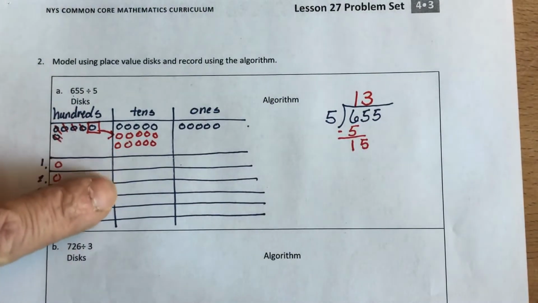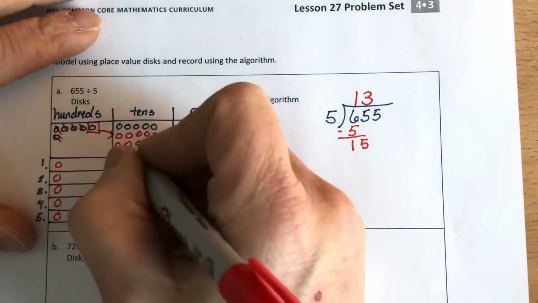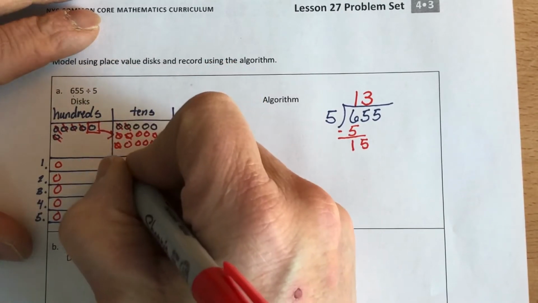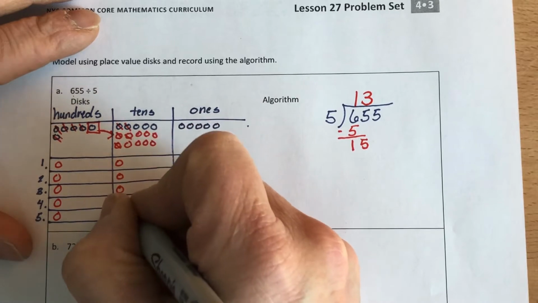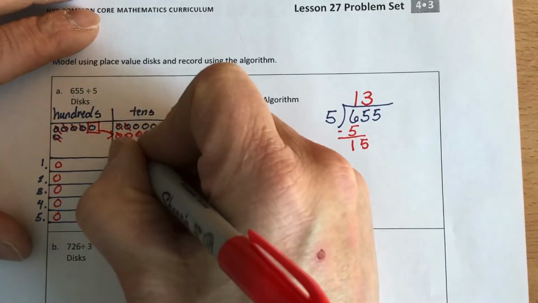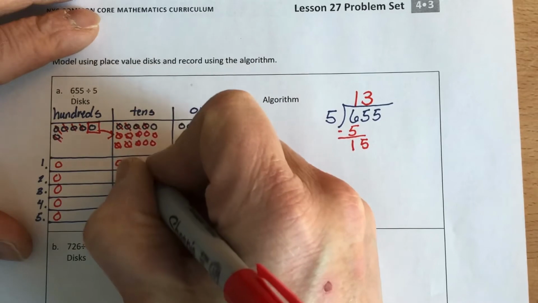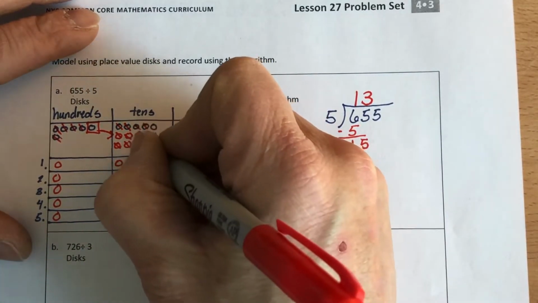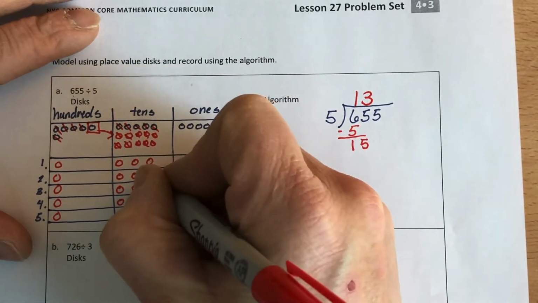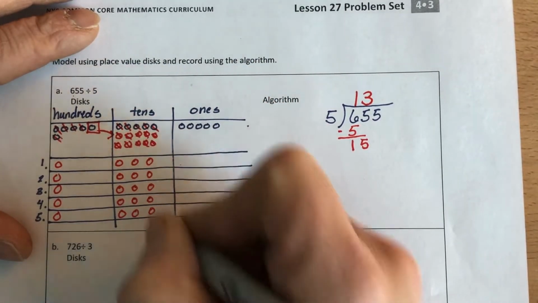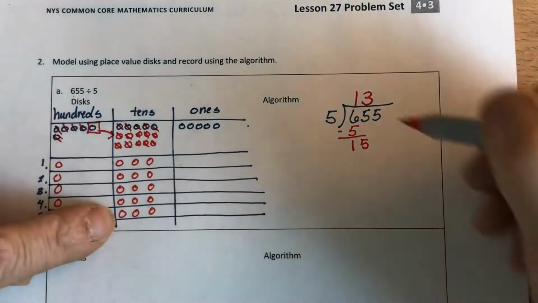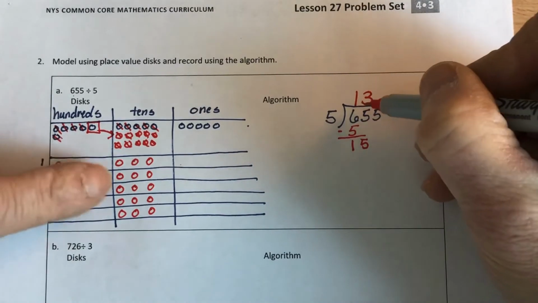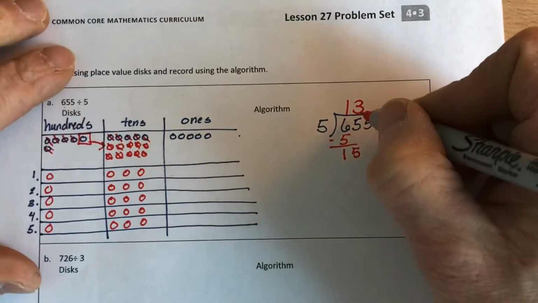So each one of these is going to have 3 disks in it, right? So I'm going to say 1, 2, 3, 4, 5. Take 5 more. 1, 2, 3, 4, 5. And 1, 2, 3, 4, 5. So each group has got 3 in it, and that's what that 3 stands for. There's 3 tens in each of these groups. 1 hundred, 3 tens.